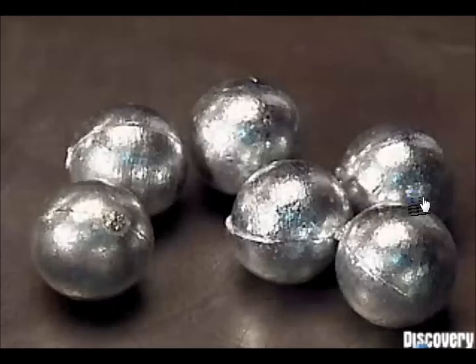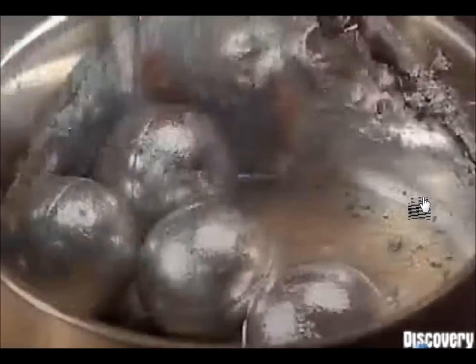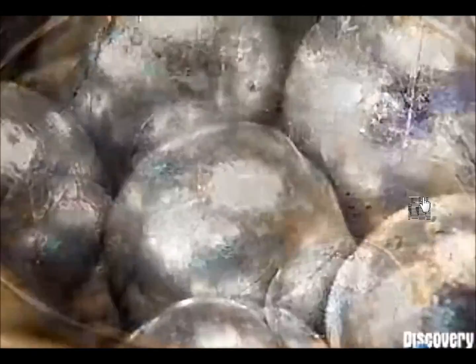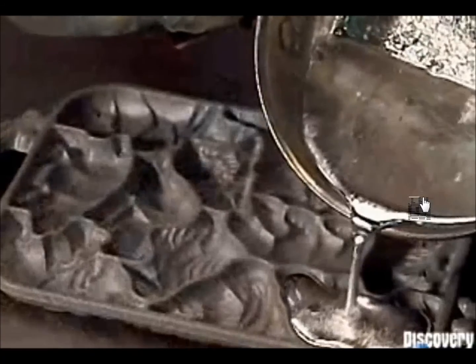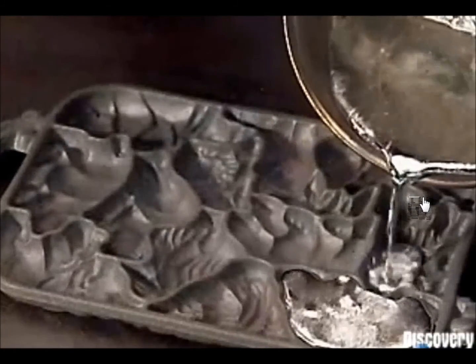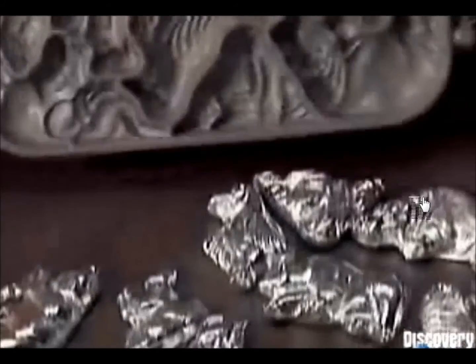Zinc is a gray metal with a pronounced blue tinge. Here, zinc balls are melted and the crust removed. The molten zinc is then used to create animal shapes in a mold. The metal is non-toxic and has a low melting point, which makes it suitable for casting various shapes.